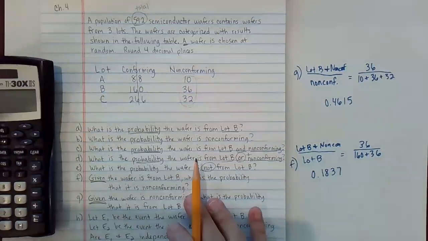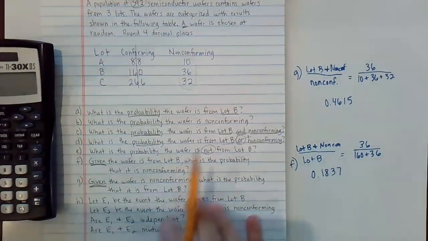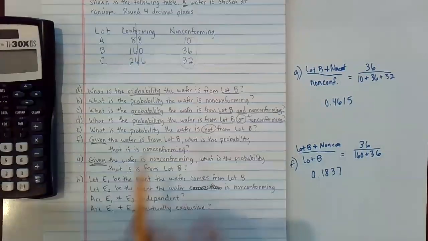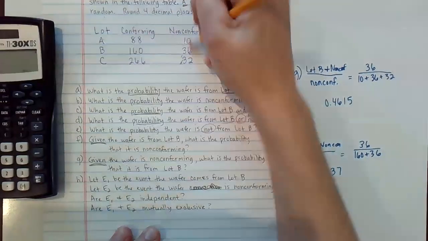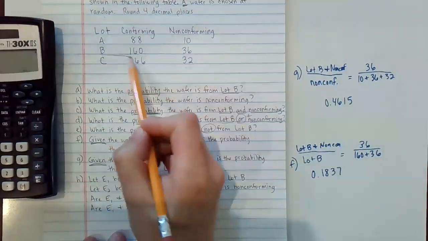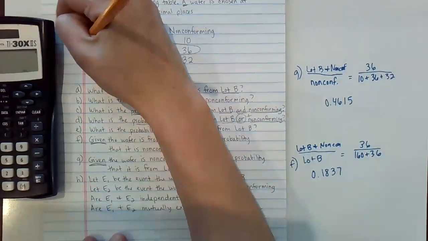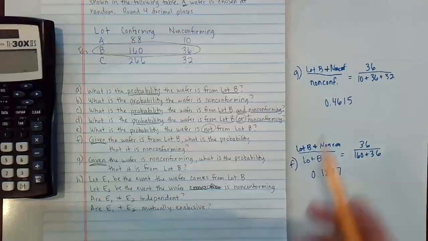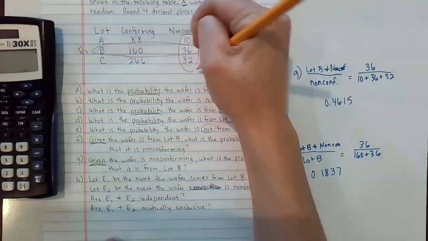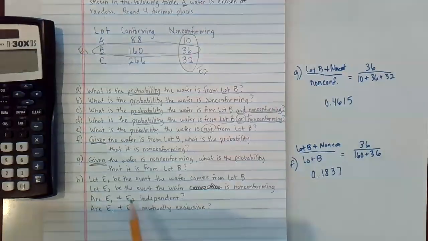Let's move on and look at the last one, letter H. Right, so H reads, let E1 be the event the wafer comes from lot B. Okay, so I'm going to go ahead and erase, and I'm going to recircle just so you can see what we're concentrating on. All right, so that's my E1. Let E2 be the event the wafer is non-conforming. So this is our E2. Are the events E1 and E2 independent?